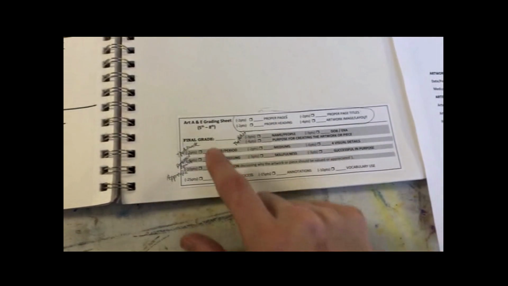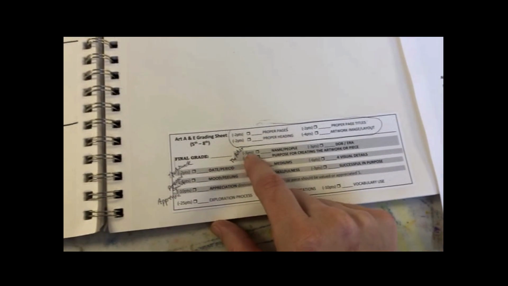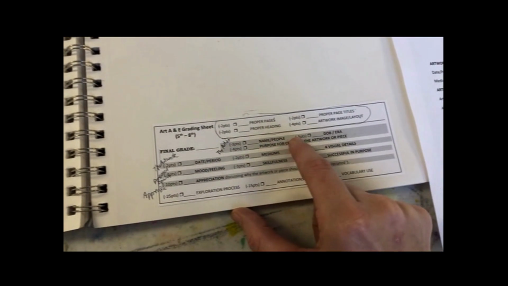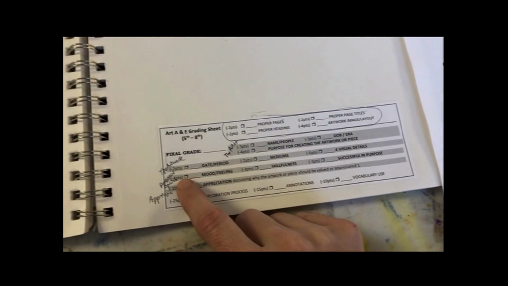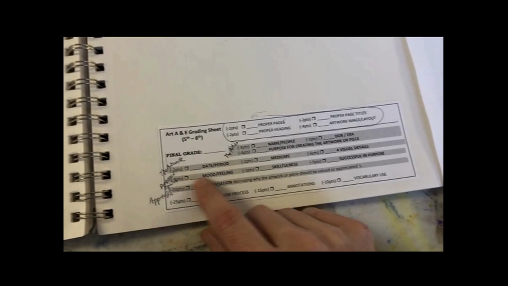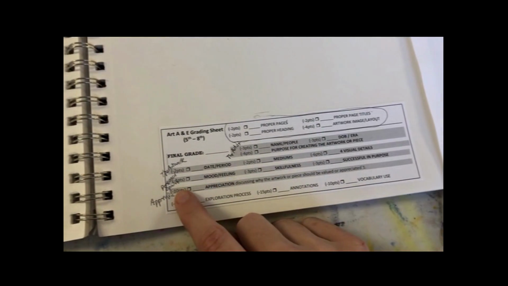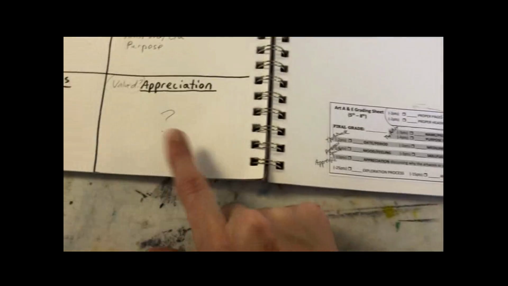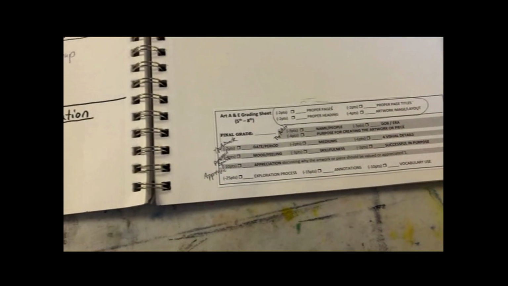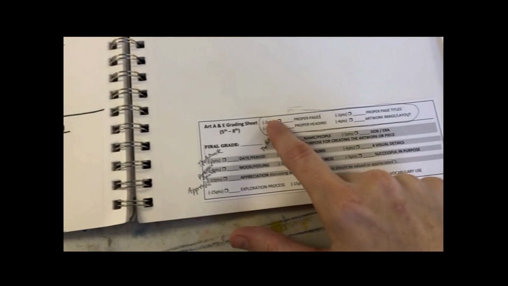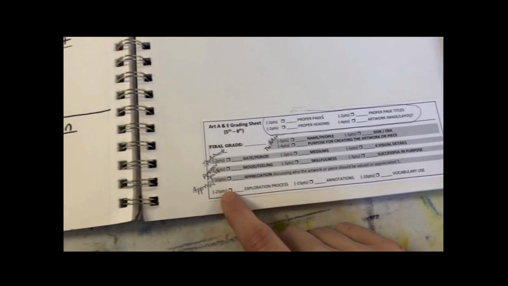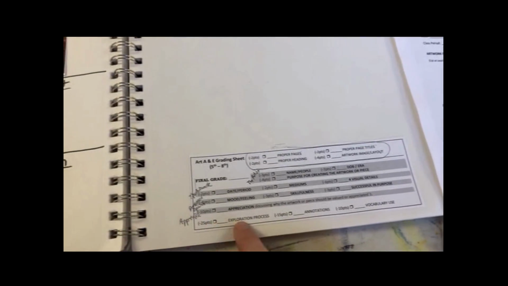And so you can see the points these are all worth. These are each 3, 4, 3 points, 2, 2, and 5. 6, 4, 3, and 3, and then the appreciate is 10 points for this section. So each one of these, you can see how many points off you could get if you left things off. And of course, this part has points too. Now the experimentation process. I should say experimentation. Sorry.